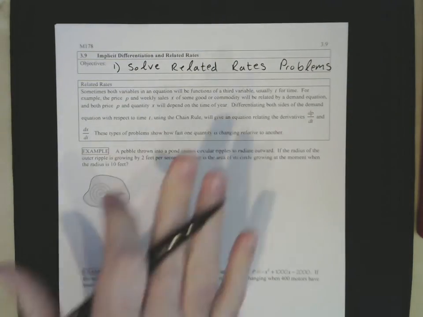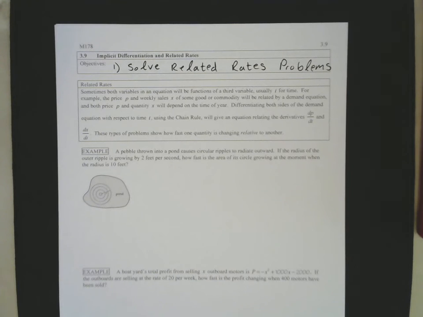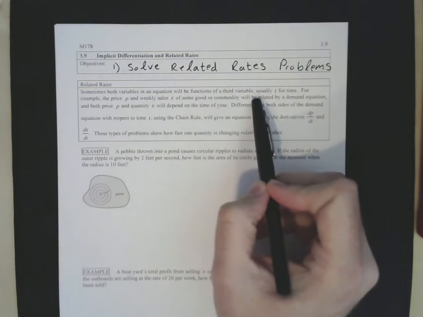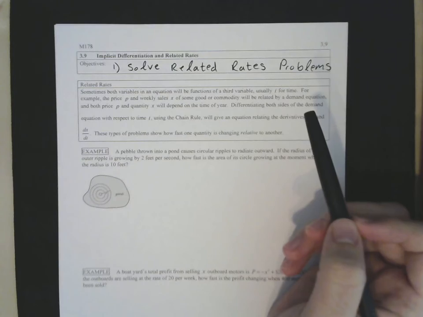So, what our little paragraph, our box here is saying is sometimes both variables in an equation are implicit functions, which is one of the reasons I'm saying this section should really be called implicit differentiation and related rates. Because they're implicit functions, they're usually implicit functions of the same independent variable. A lot of times it's t for time, so you have two things that change over time.